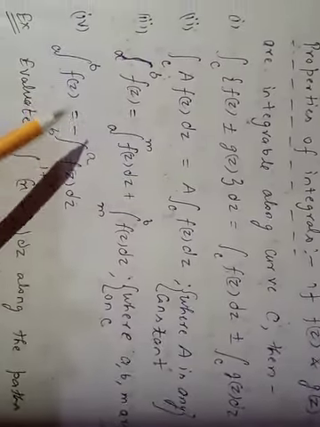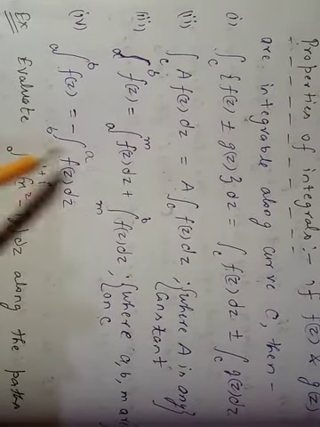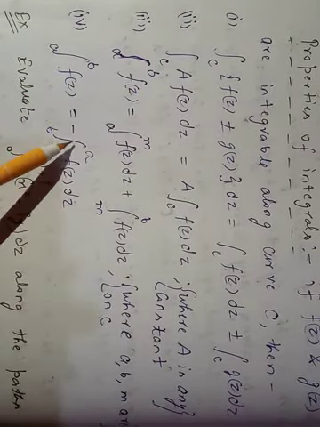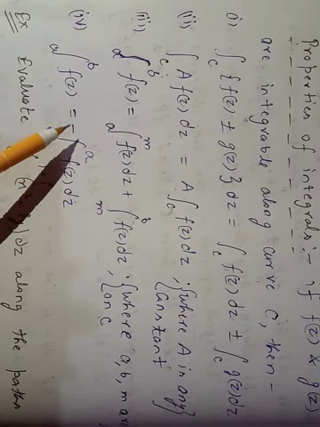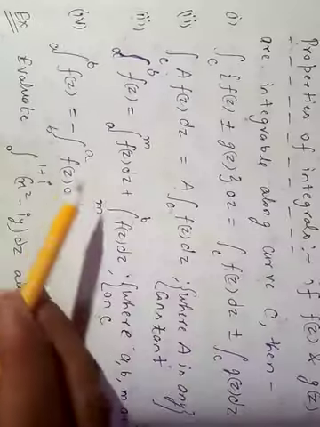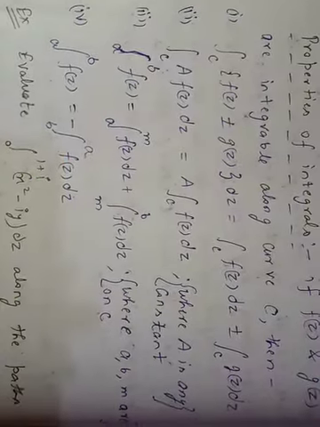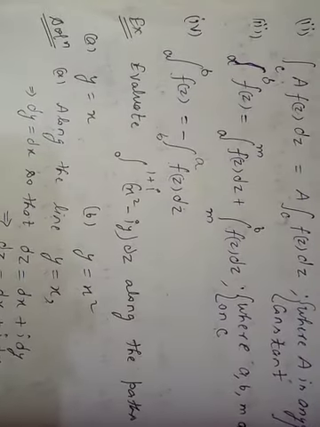And the last property: the integral from A to B of f(z). If we interchange the limits of the function f(z), then there will be a negative sign. We have to place a negative sign if we are interchanging the limits of the function f(z). Now moving towards an example.